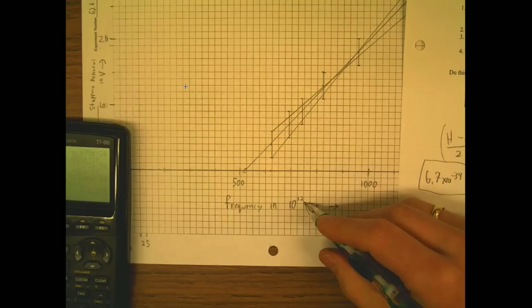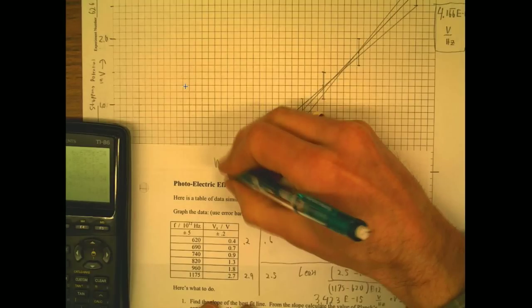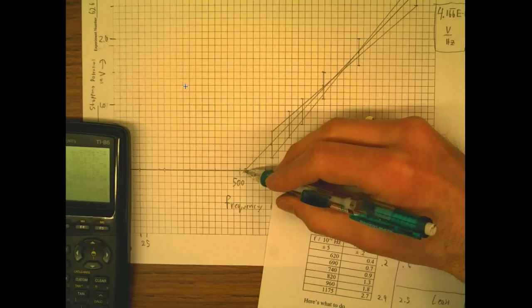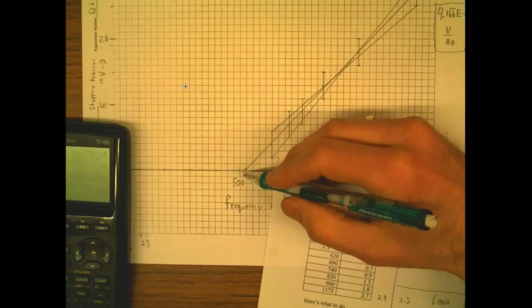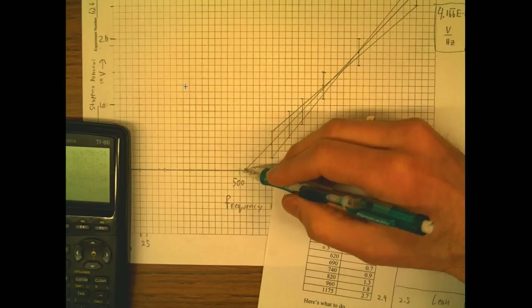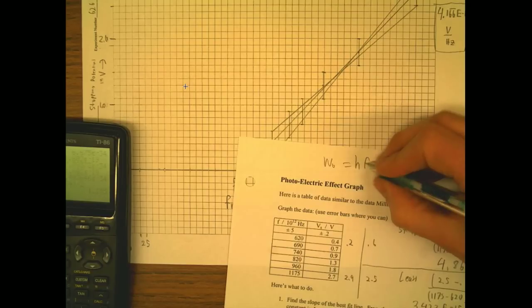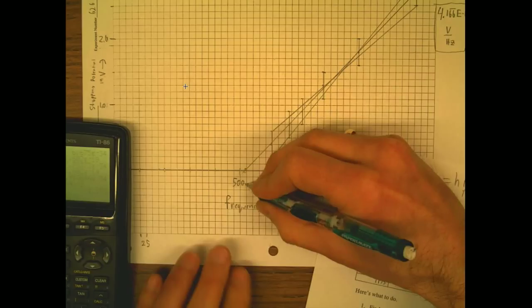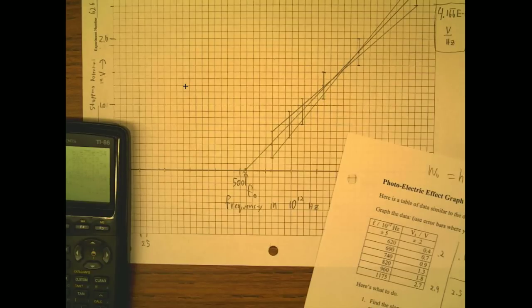Okay, so for the work function, remember the meaning of this is that photons at that energy just barely have enough energy to remove an electron. So the energy of that photon is the work function, right? So that's just going to be h f naught, where f naught is this thing, right?